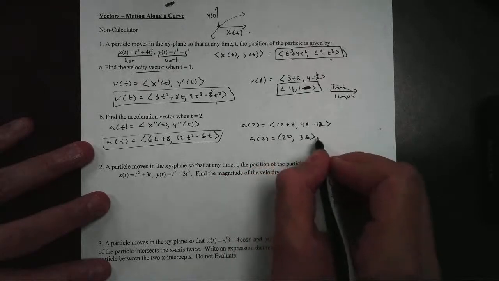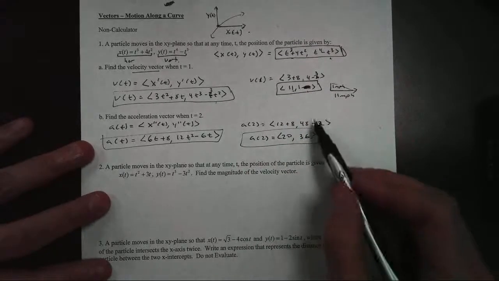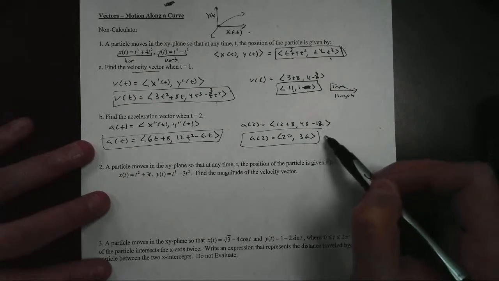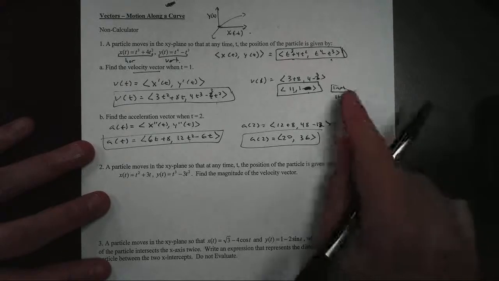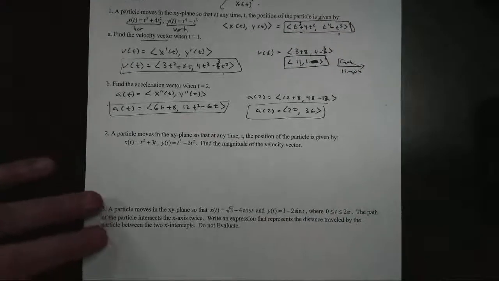What's also kind of neat about this, if you notice, is that the acceleration and the velocity are going in the same direction. So what does that tell us about the particle itself? That's right, we know that the particle here is speeding up in the same direction. So we can apply a lot of older material to this as well.